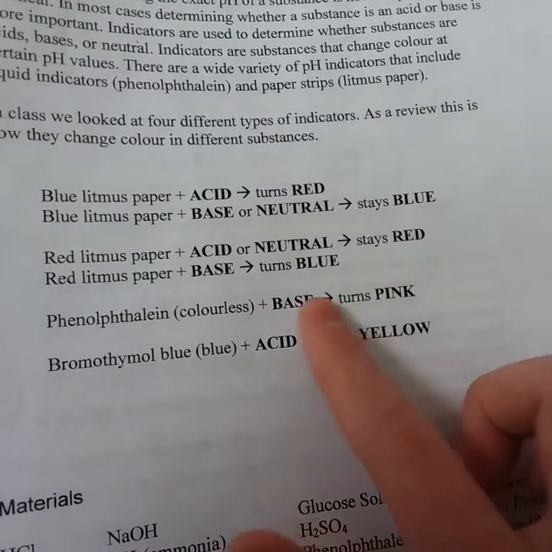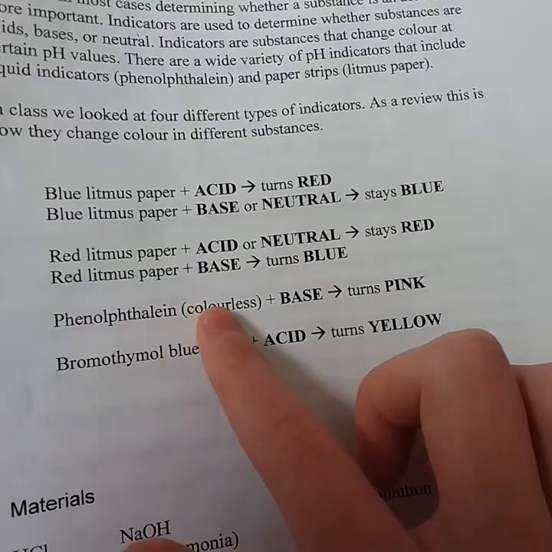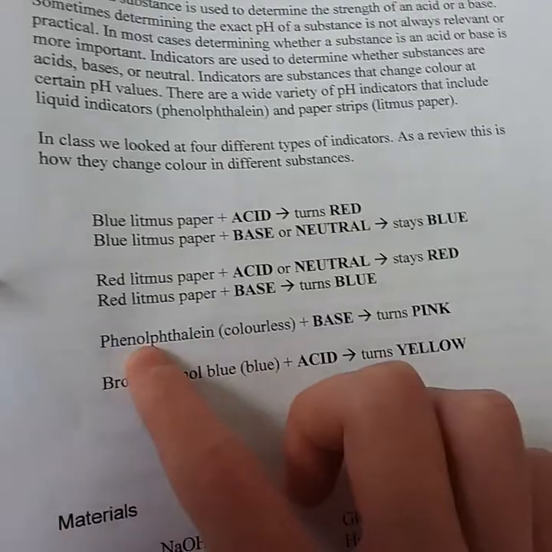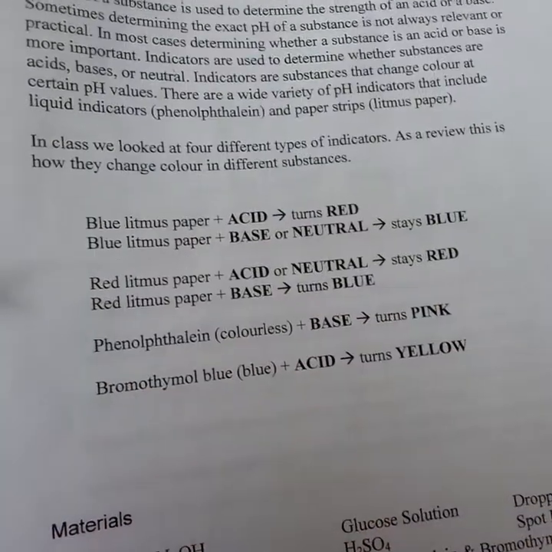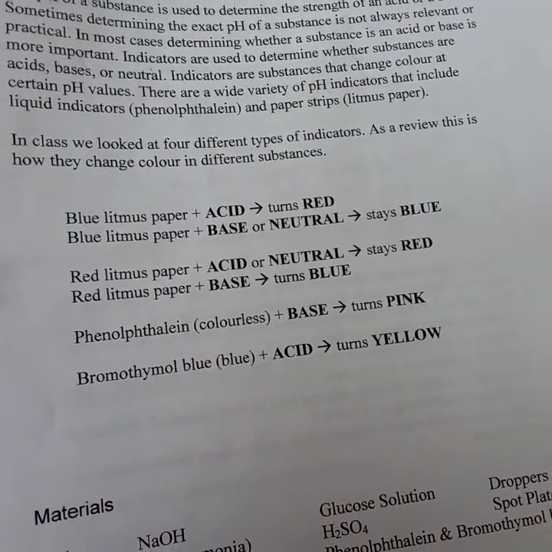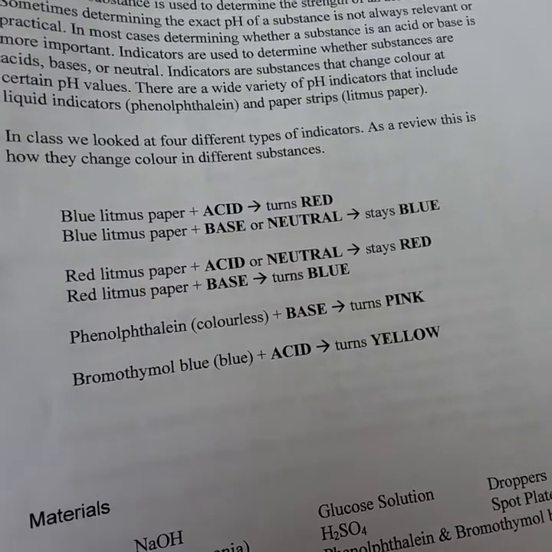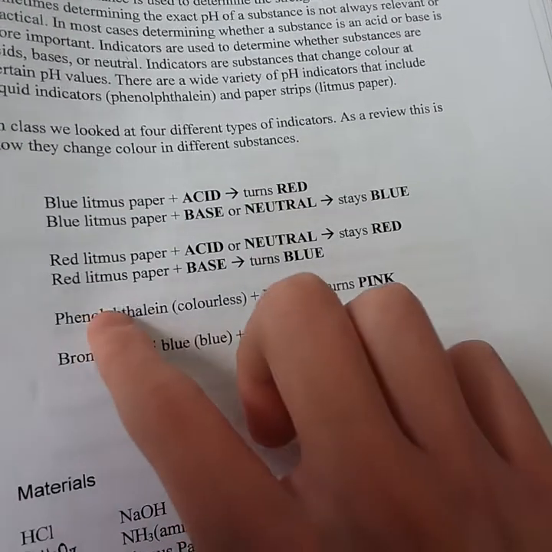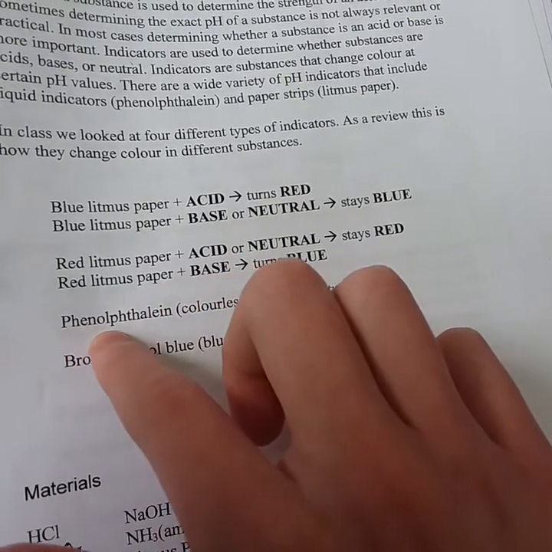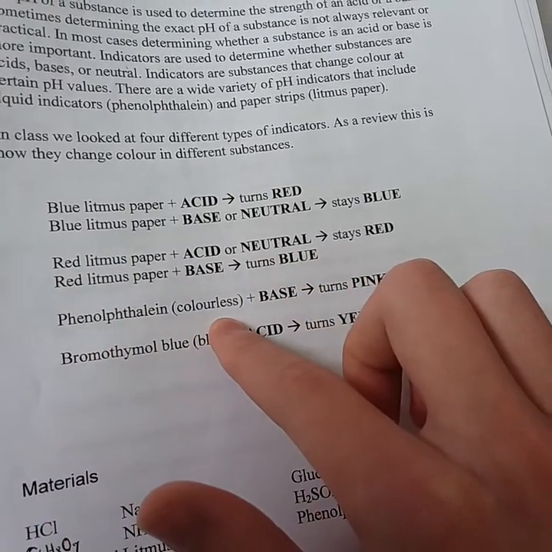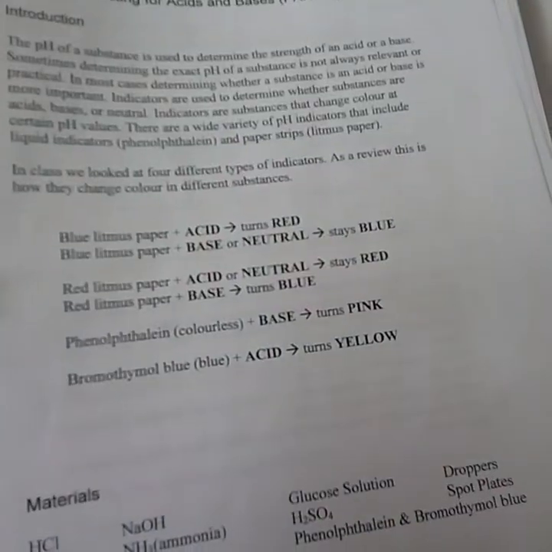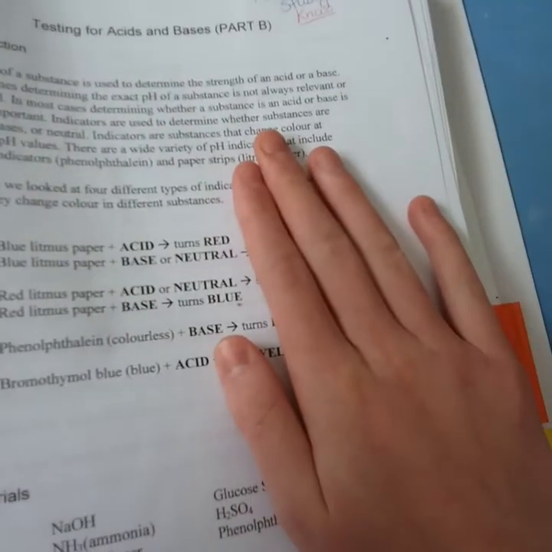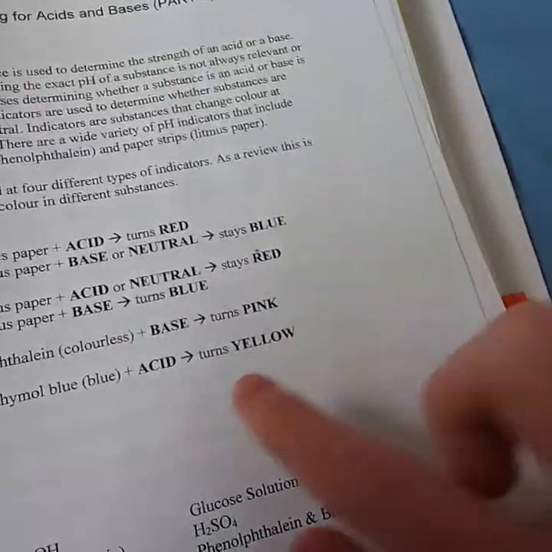And my personal favorite one, phenolphthalein, colorless plus base. So remember that painfully long chemical formula? Phenolphthalein, pronounced phenol, like a female, phthalein, like failing. Colorless, when in reality it looks kind of blue. I think it's like the white one. Plus base turns pink. Yes, I like pink.